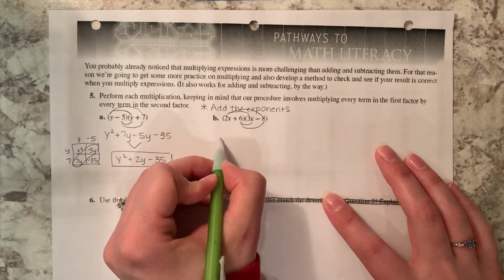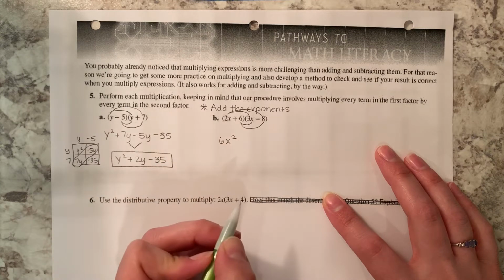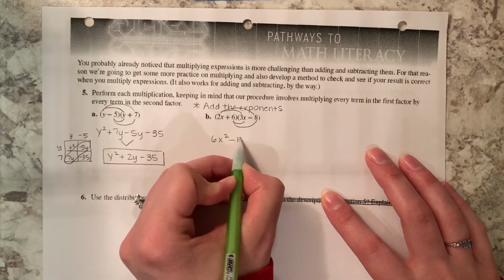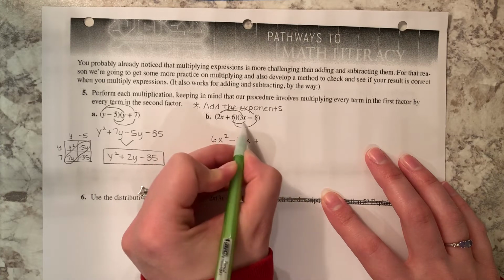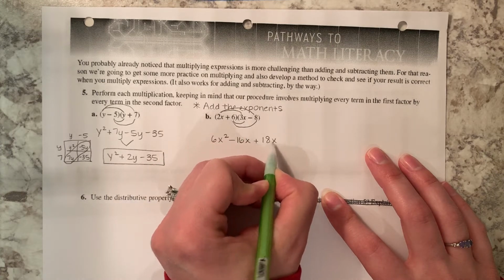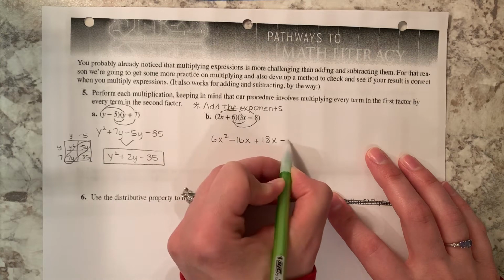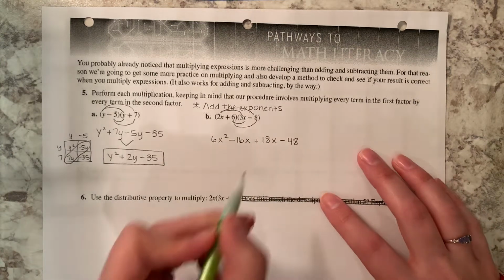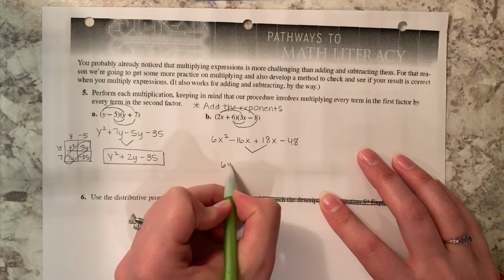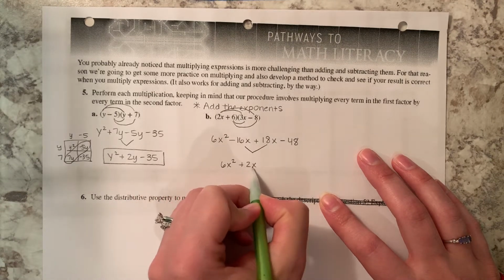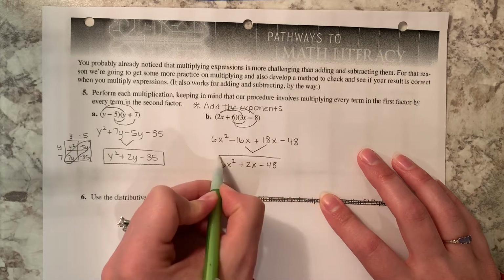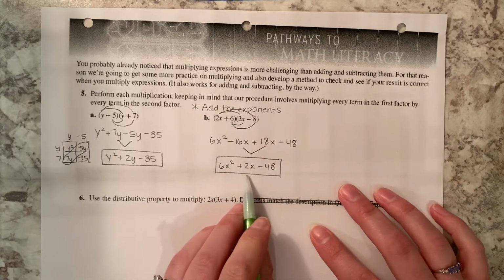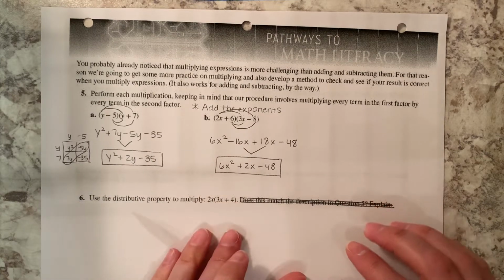So 2x times 3x. Don't forget to add the exponents, so we have x squared. 2x times negative 8. 6 times 3x. And 6 times negative 8. Okay, then we can combine like terms. Okay, and there's the answer to 5b. We will need that answer in the future, so keep that answer handy.